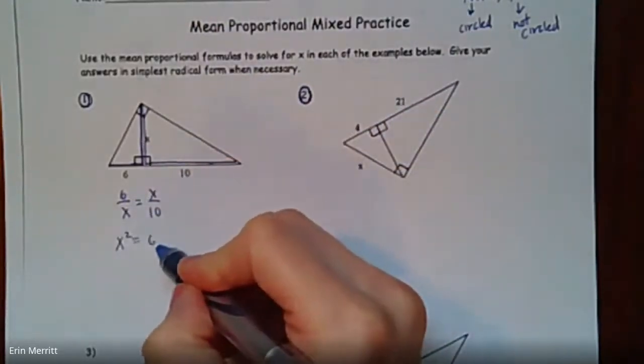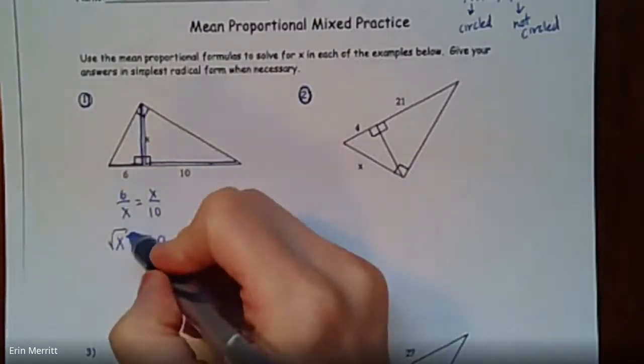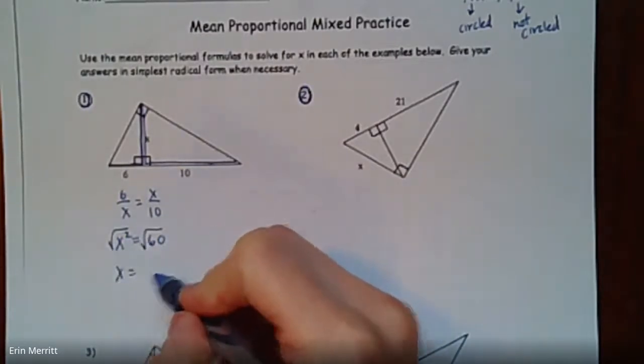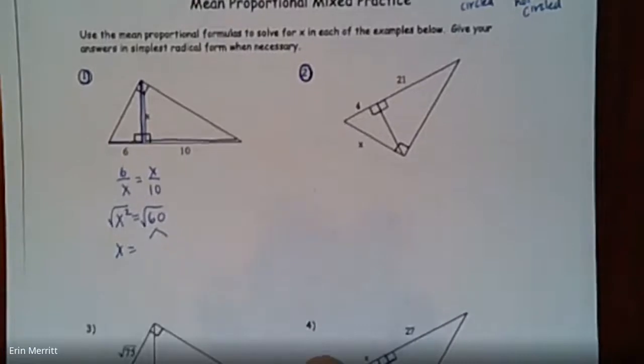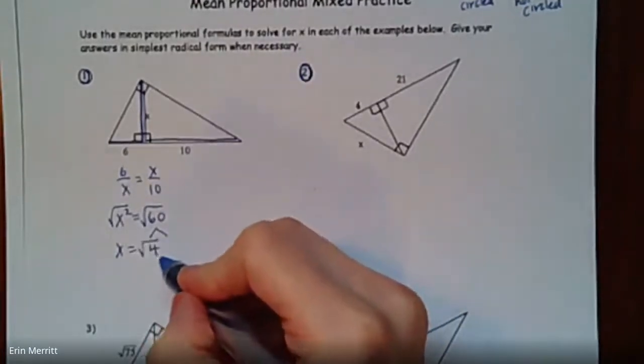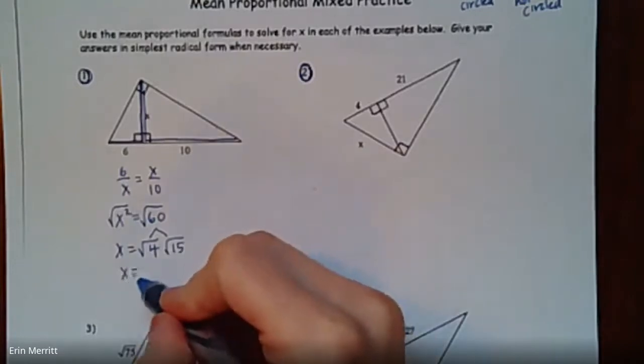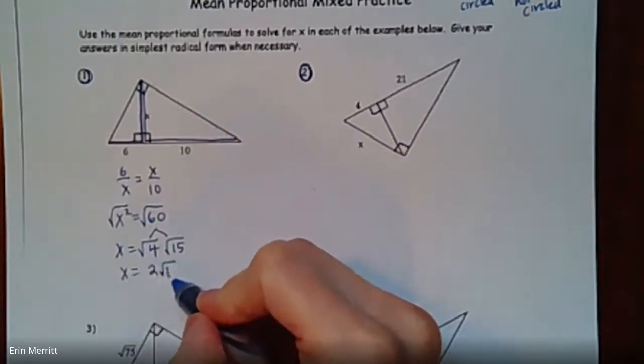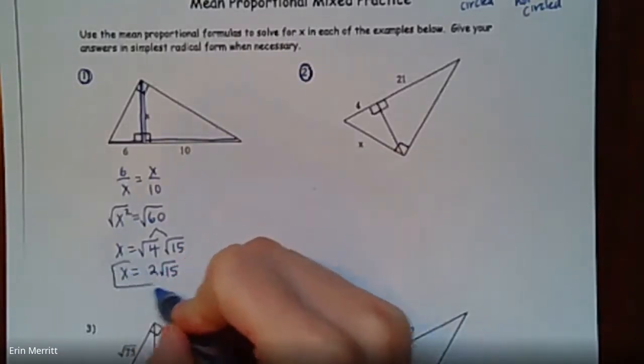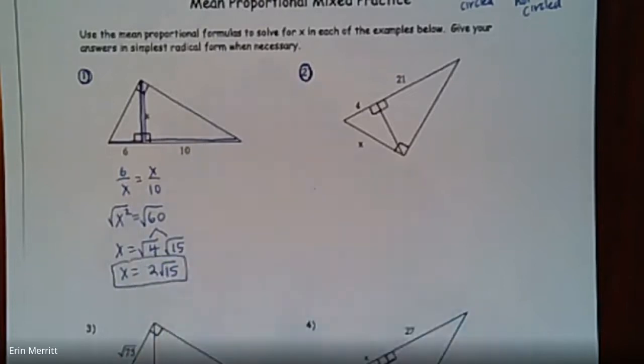So x squared is going to equal 60. Take the square root, and we need to simplify. Biggest perfect square that goes in here is 4, and then times 15. So our answer should be 2 radical 15 here. That is our answer in simplest radical form.